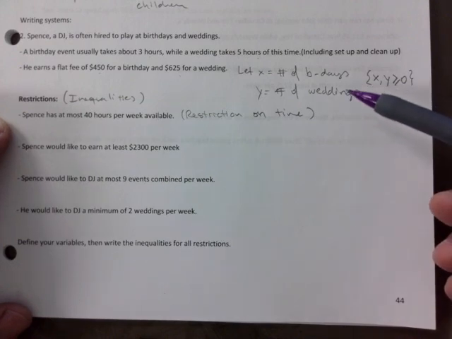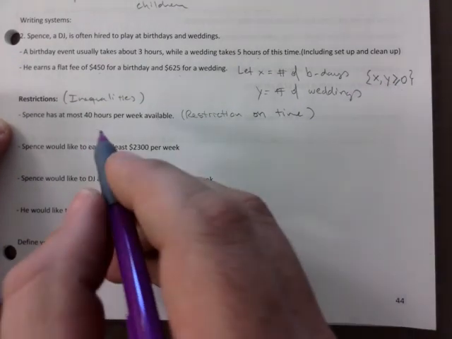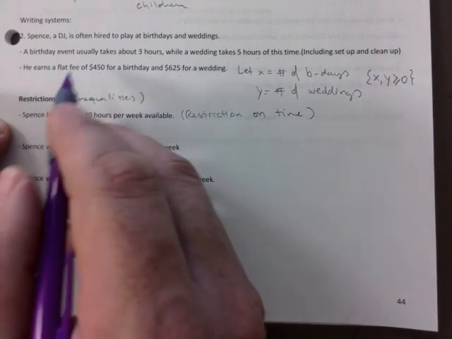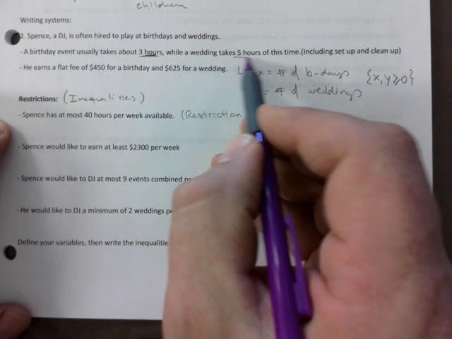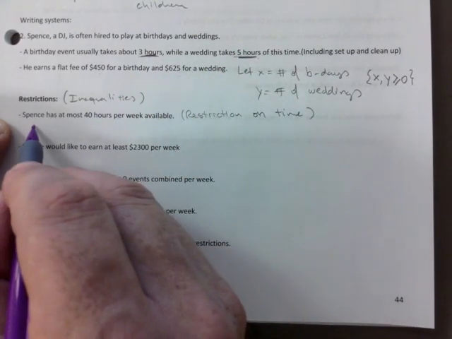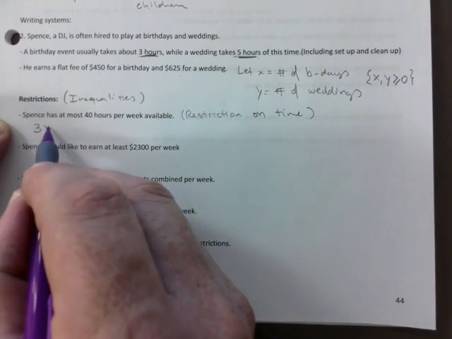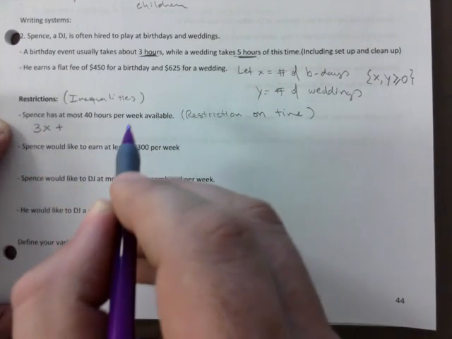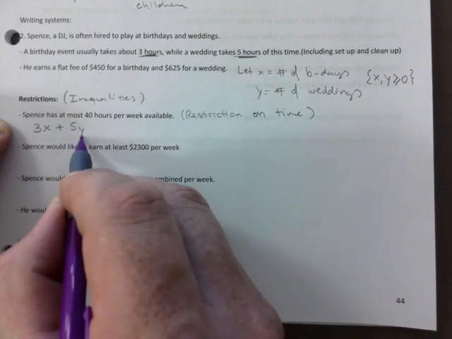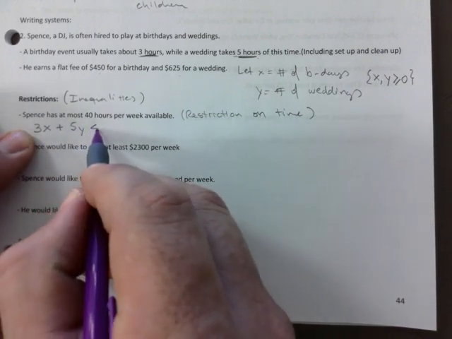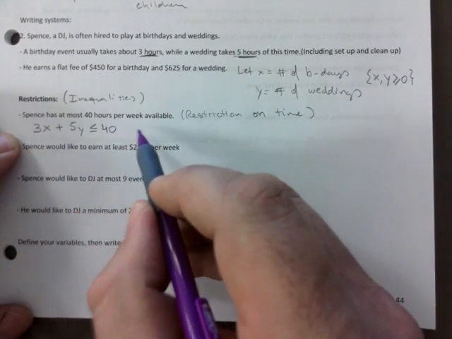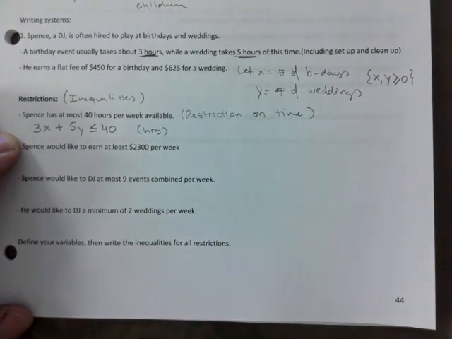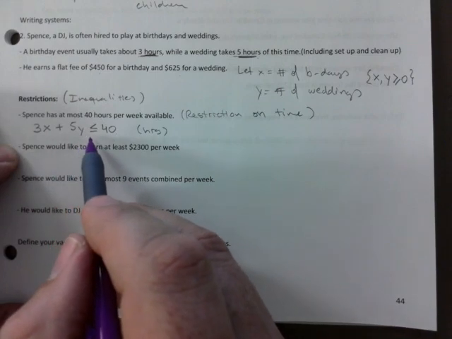So once you've determined this, we're doing both. We have 40 hours available. So you would say this. There's time here. You know how much it takes you for the birthday and how much it takes you for the wedding. So you would go like this: 3x plus 5y, that combination would have to be less than or equal to 40. And we know that all of these numbers are in hours, so we're good to go. We don't have to convert or do anything like that. So this is our first inequality.